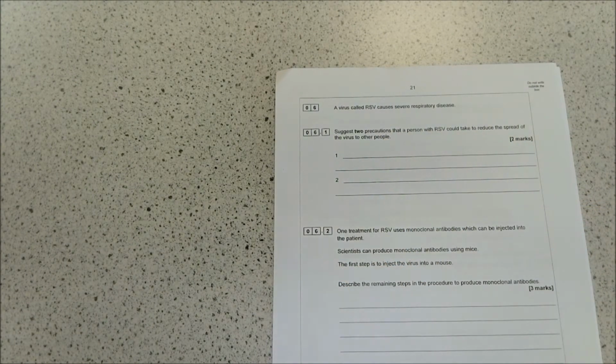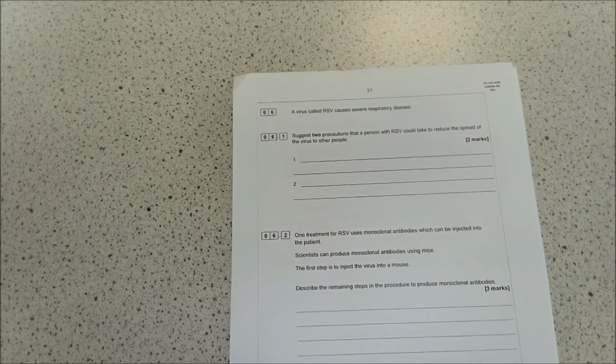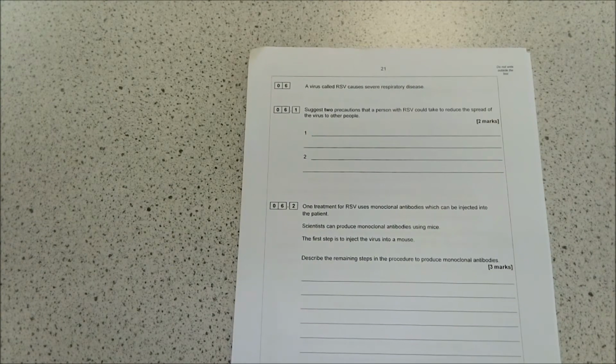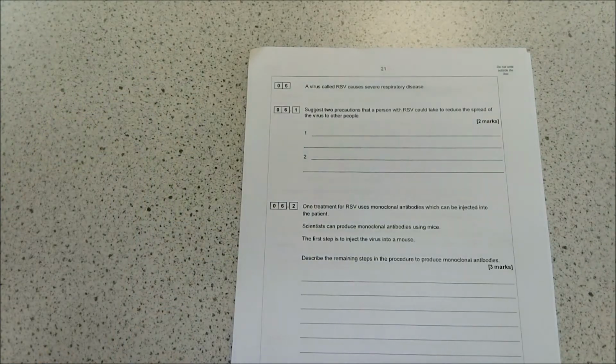Right, so in this case, you need to think about what they're going to do to stop those routes of transmission. So not go near other people. Make sure that they're sanitizing their hands after they've been to the toilet or after they've sneezed or whatever. Put something up in front of their mouths. Right, lots of obvious things. Don't overcomplicate it for yourself.